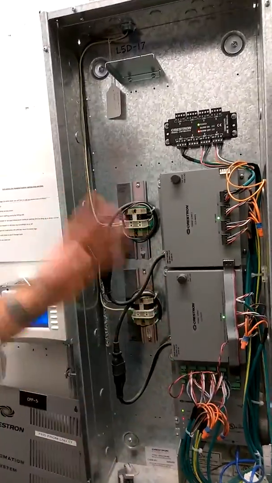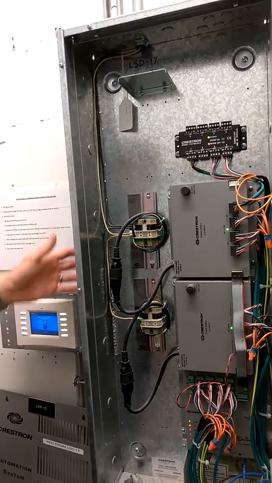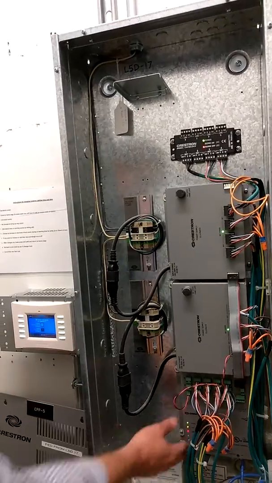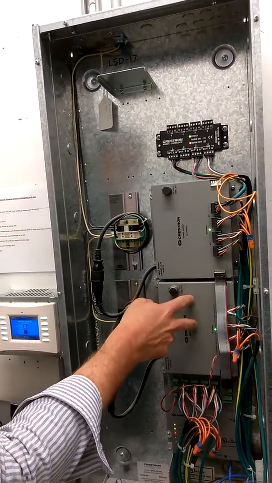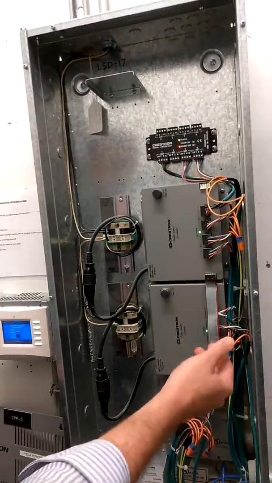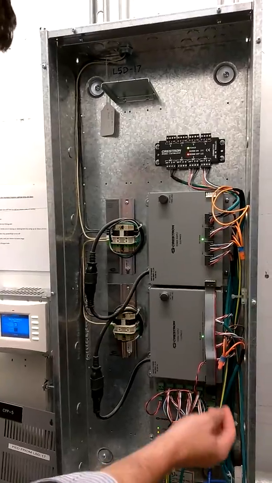What you see here, your high voltage comes in here, and then this device here is the control processor. And these devices are CrestNet power supplies. These power all the keypads and the occupancy sensors, and all the devices out here on the field wiring.